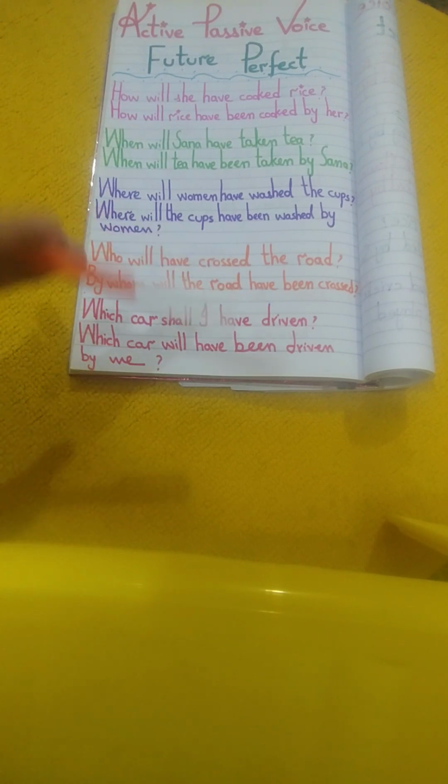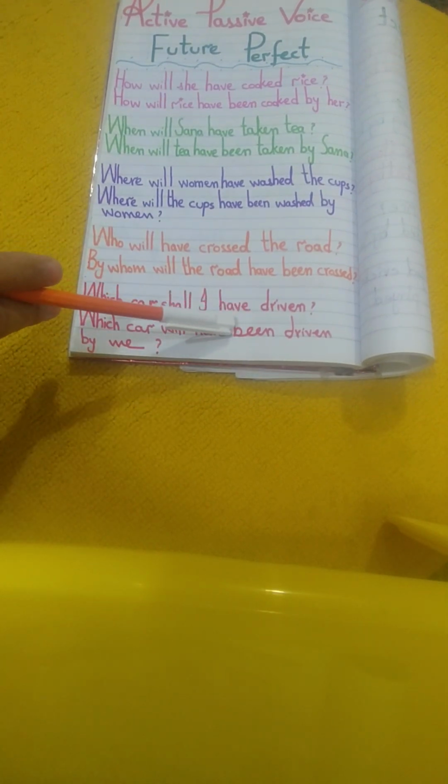Okay, another example. Which car shall I have driven? As you know, in active voice we will use will have or shall have. And in passive voice the helping verb is will have been. So how will we convert it into passive voice? Which car will have been driven by me?